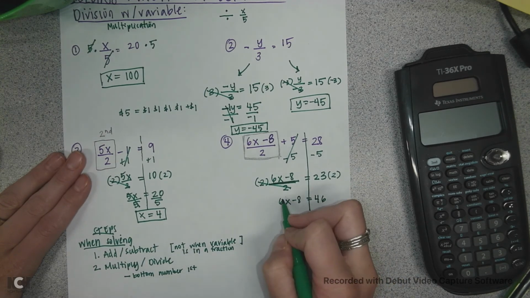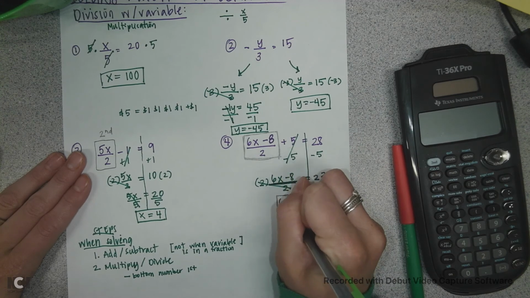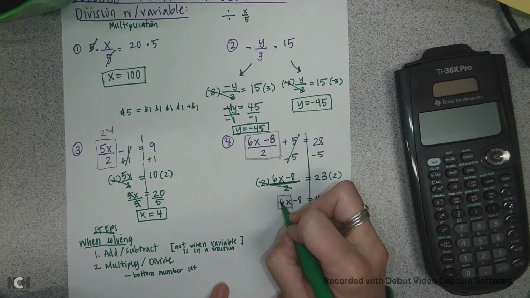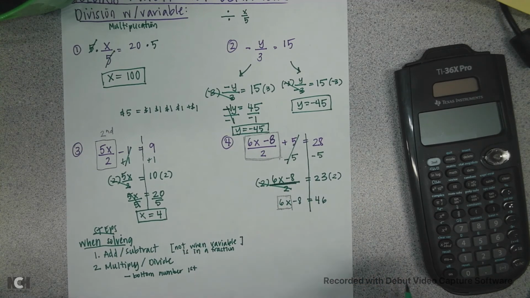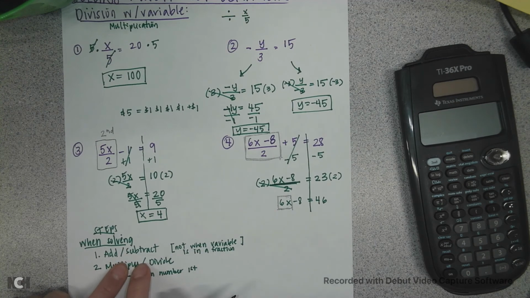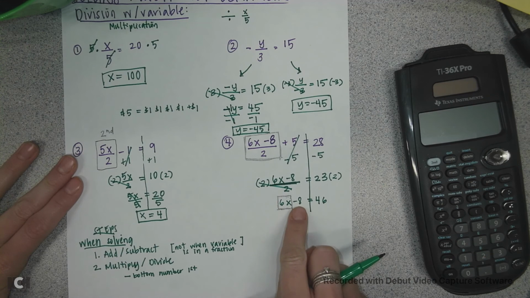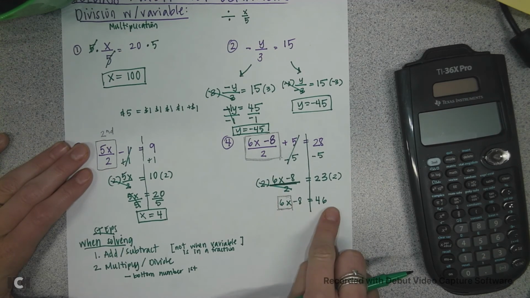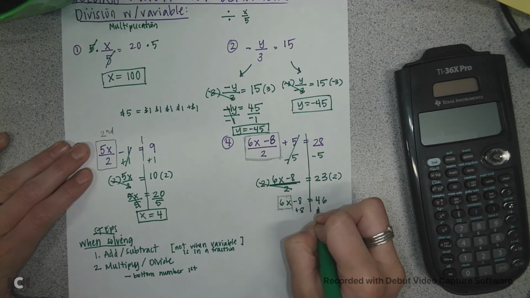Okay, now we have the variable here. It's kind of shifted a little bit, and this looks more like a problem I've done on another video. My variable is attached to this 6, and it's getting multiplied because they're sitting right next to each other without a sign. So we want to save that multiply. We want to do the add, subtract first. This negative 8 is getting subtracted from my 6x. So it's an add, subtract. We're going to move that first to the other side. We have to do the opposite of minus, so we're going to add 8 to each side.